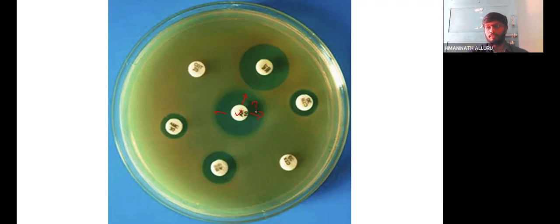What is the reason? We can ask the children. They will give a variety of answers, and we need to bring the answer from their mouth that this antibiotic is actually resisting the growth of the microorganism, which is not able to grow. When you give the antibiotic, the microorganism is not able to grow. Here the antibiotic is resisting the growth of the microorganism.